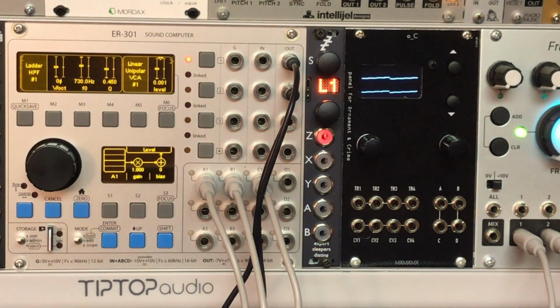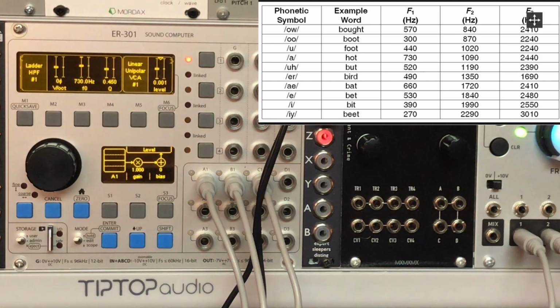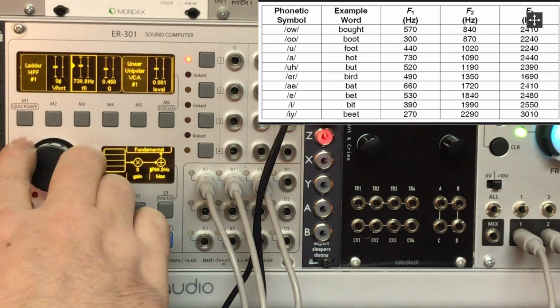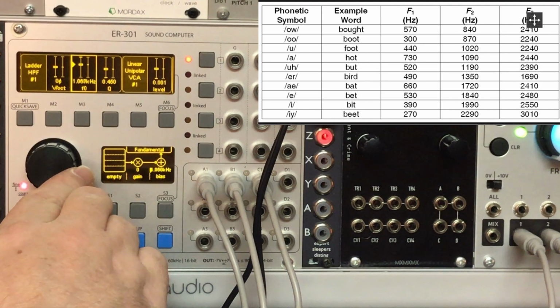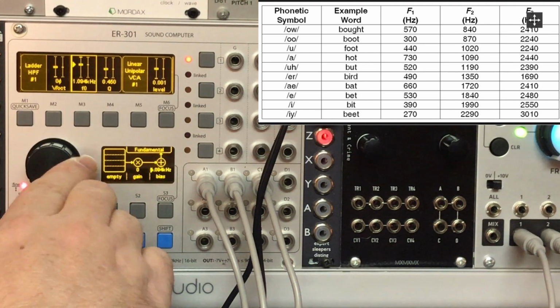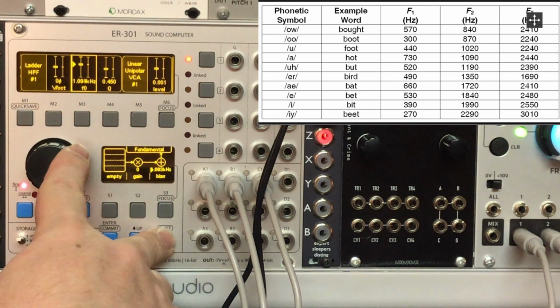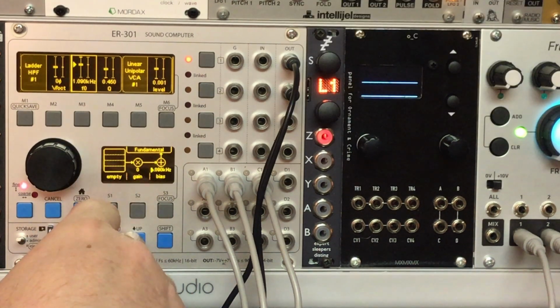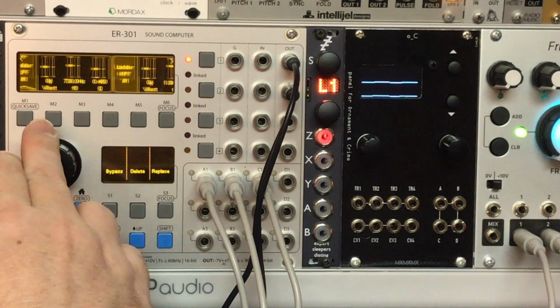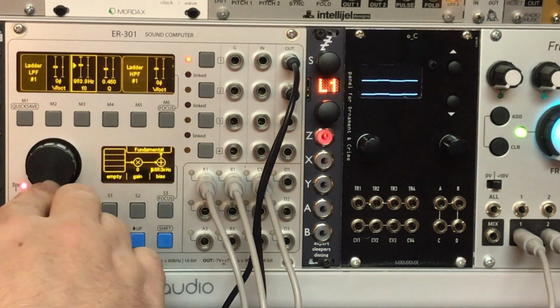So what we want to change is the cutoff frequency here, F0, and my second band is at 1190. So we'll change that on the high pass as well as the low pass.